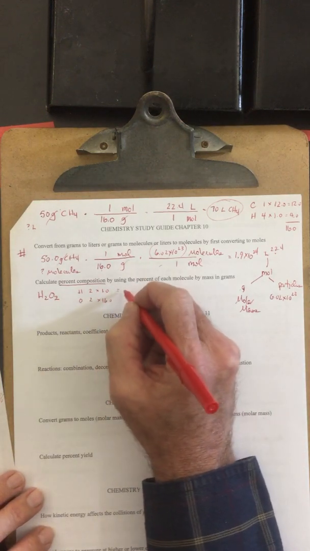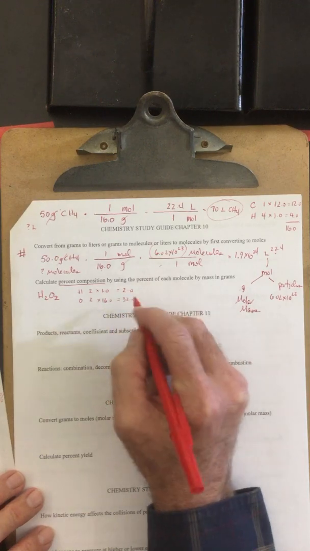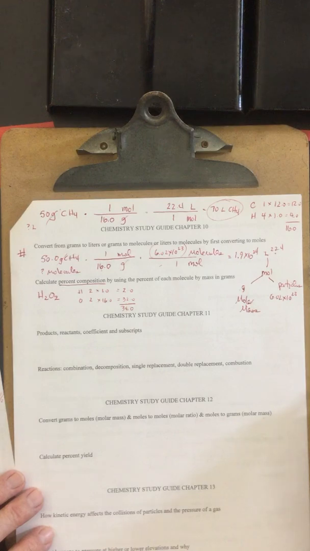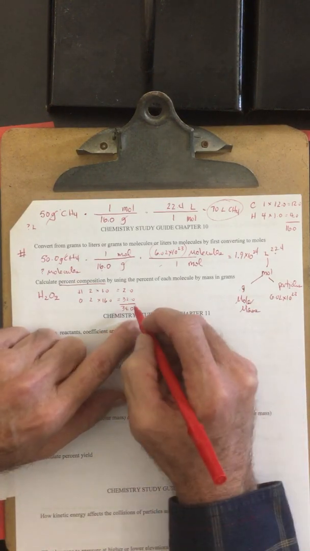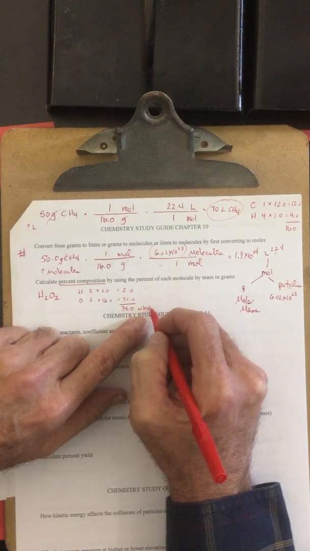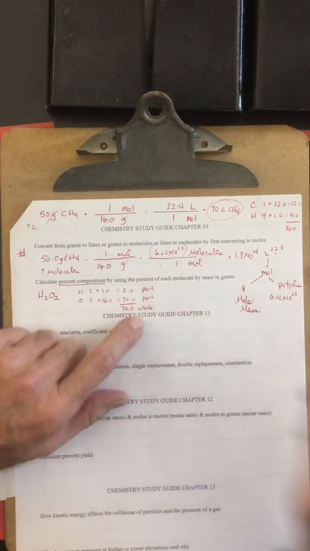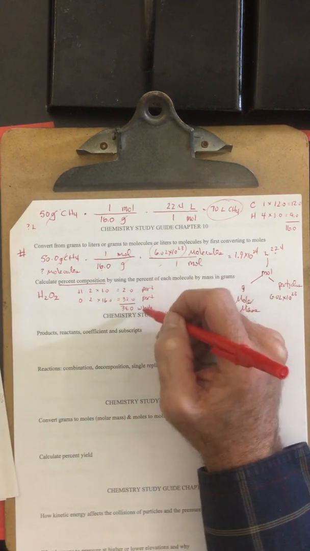Two times 1 will give me 2.0. 2 times 16 will give me 32.0. That means H2O2, the whole thing, weighs 34.0 grams. Okay, so this is the whole, and each of these are the parts. So it's going to be the part divided by the whole, and the part divided by the whole.